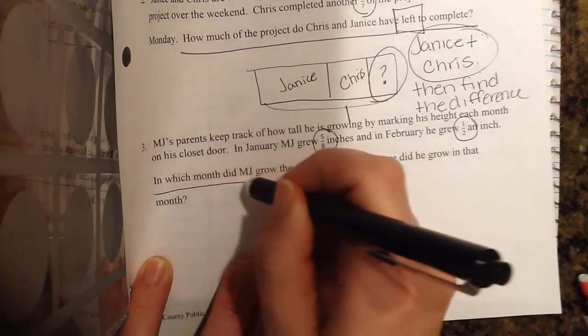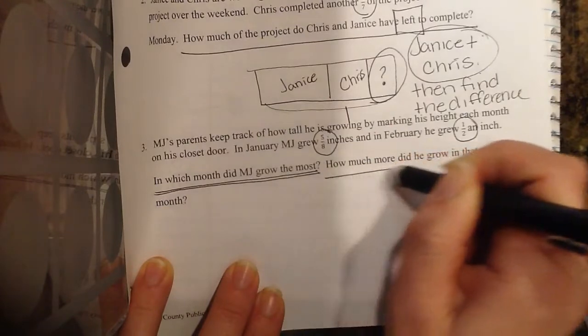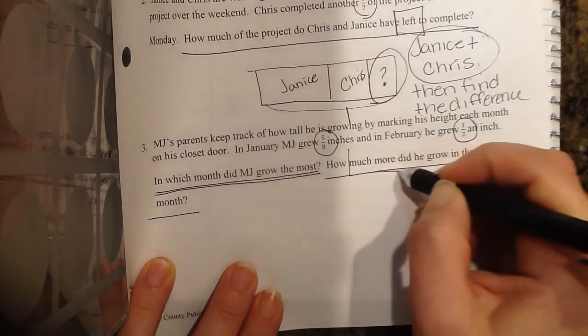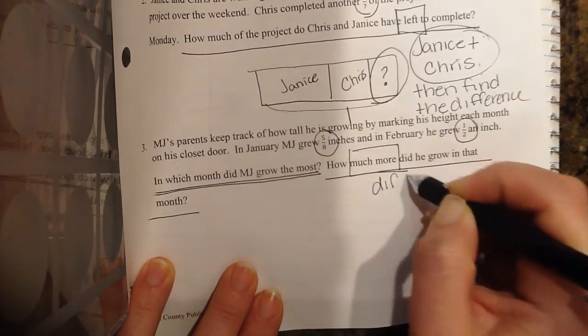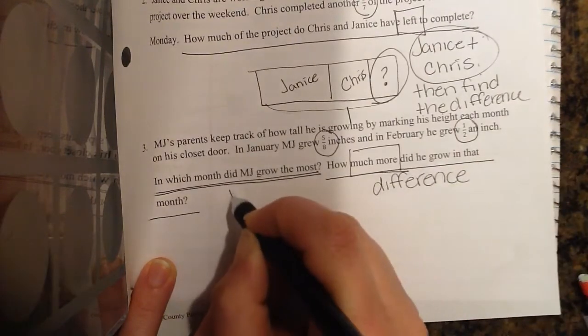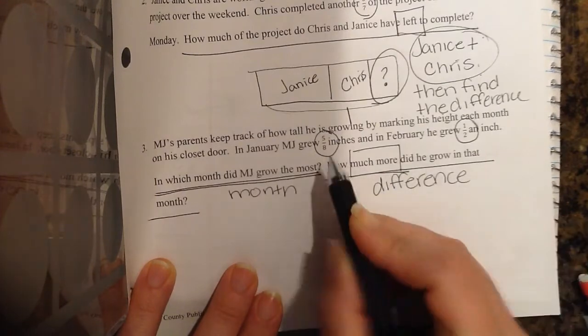In which month did MJ grow the most? So I'm looking for a month. How much more did he grow in that month? This means I'm trying to find the difference between the two. So I need the month, then I need to find the difference.